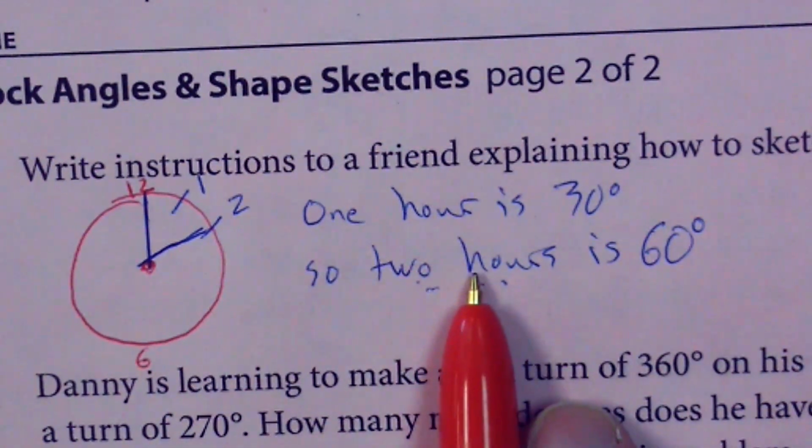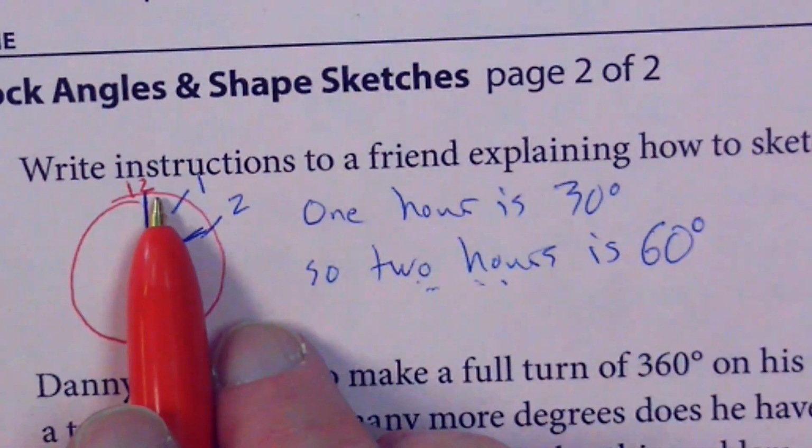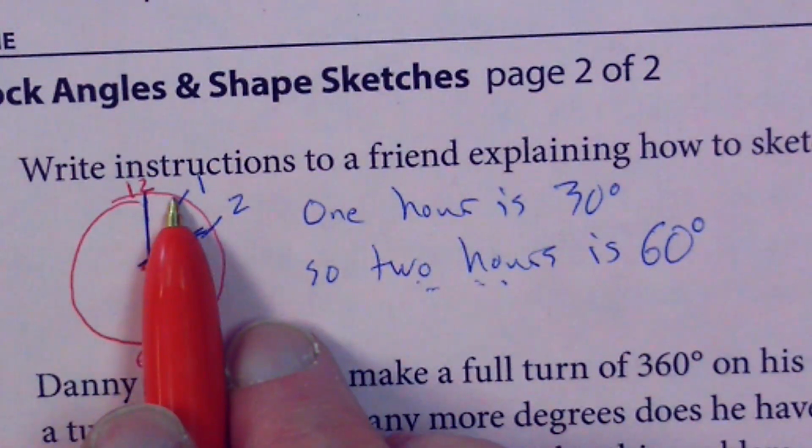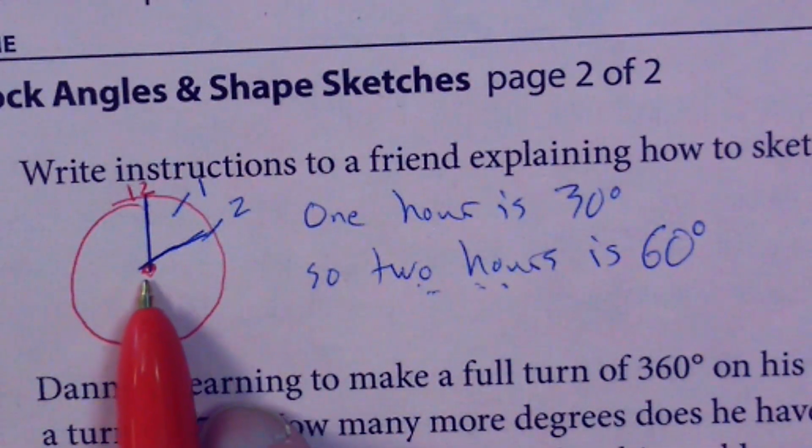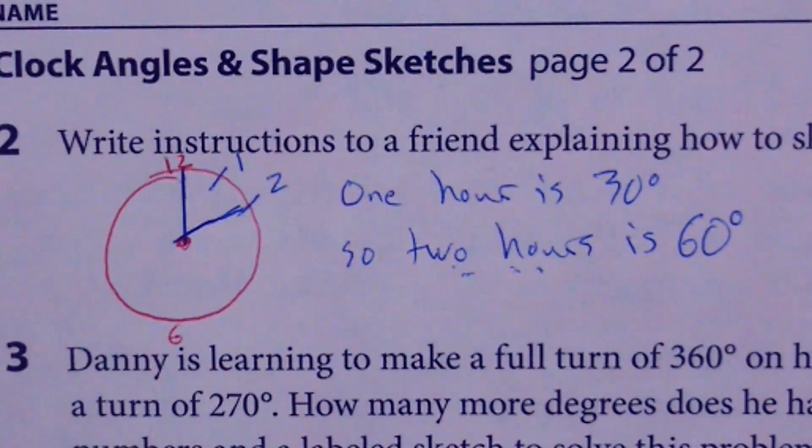That's how I would explain it to a friend, because we know that every hour that you move on the clock is 30 degrees, so you moved 30, 60, and then drew your line. That's how I would explain to make a 60 degree angle on a clock.